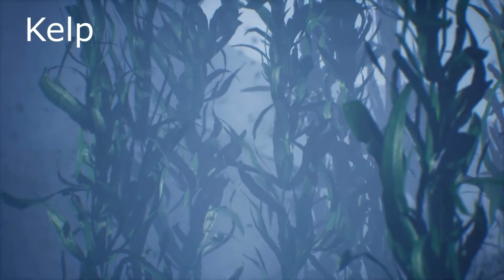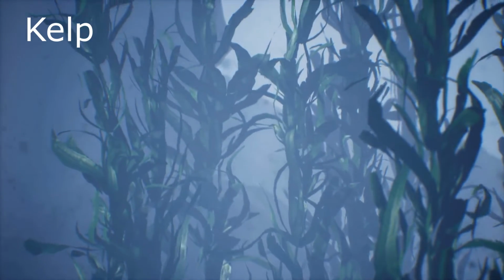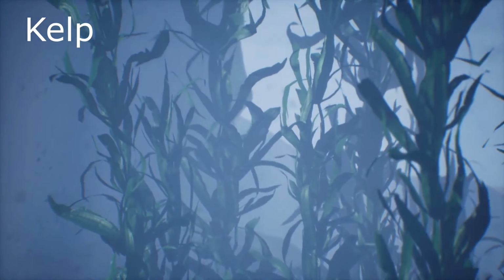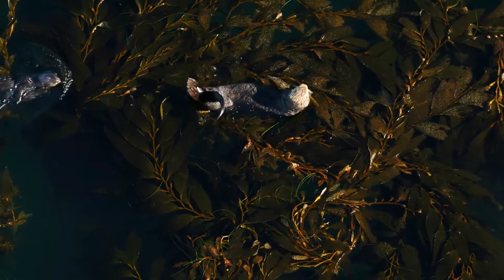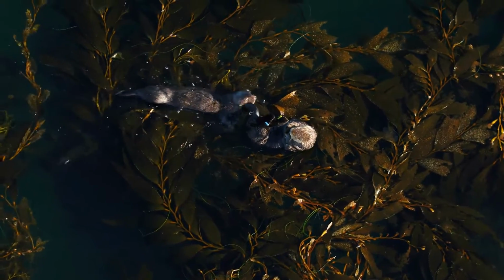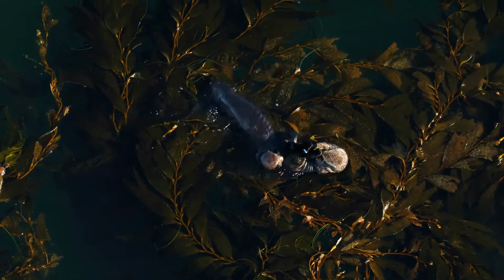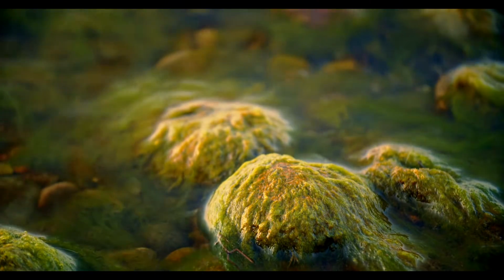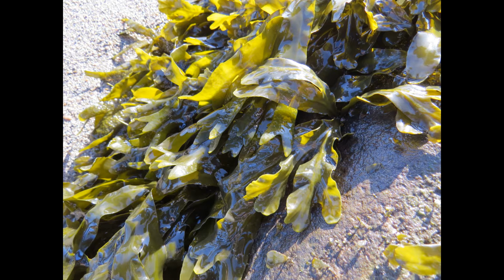Giant kelp, for example, can grow to 100 meters long. Giant kelp can form large underwater forests, where many organisms like sea otters and abalone live. The protists are a kingdom of over 100,000 living species.